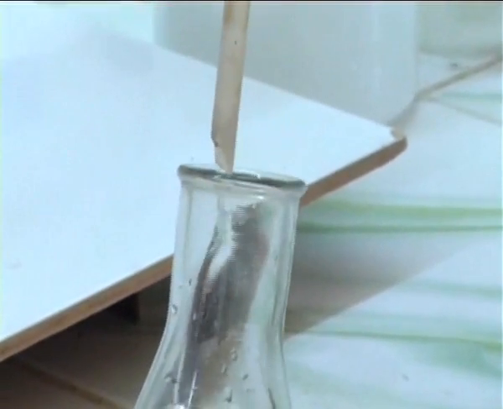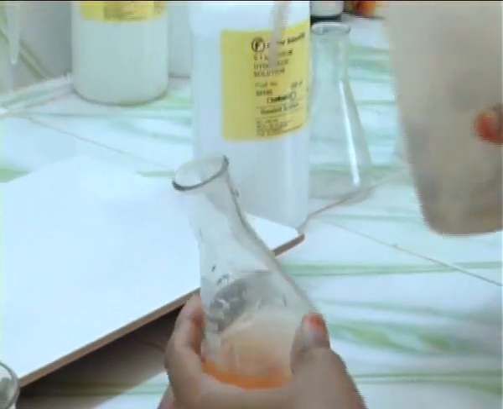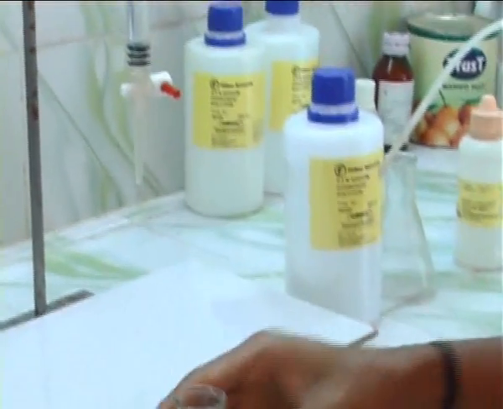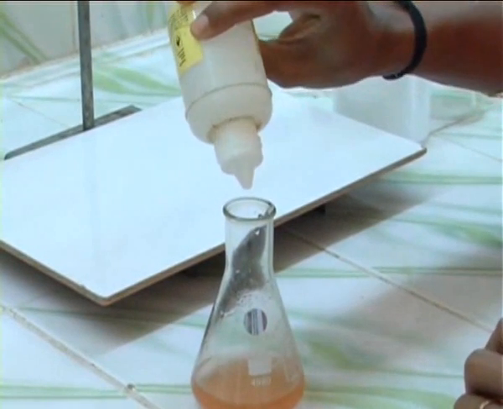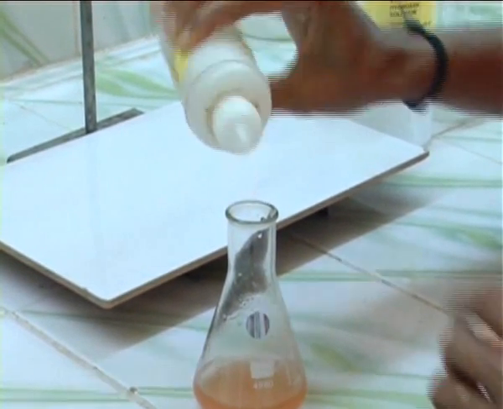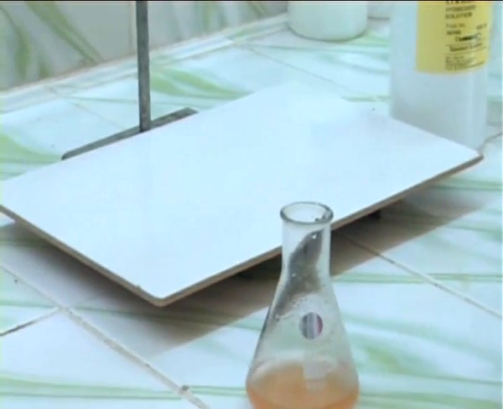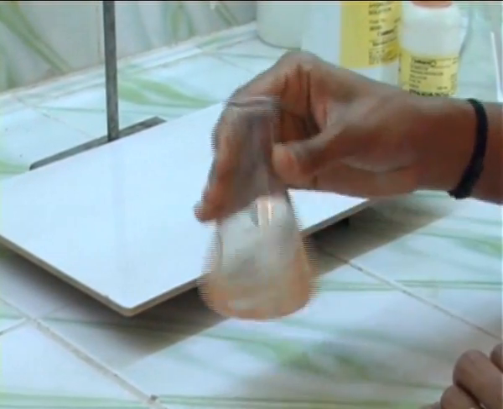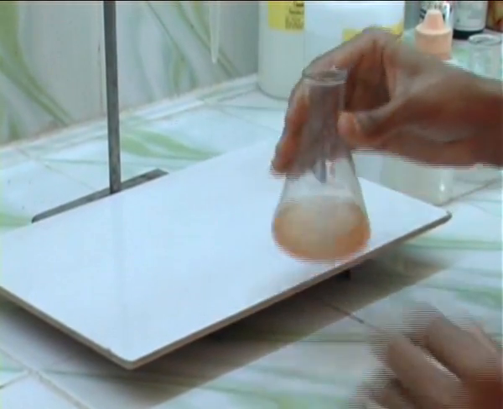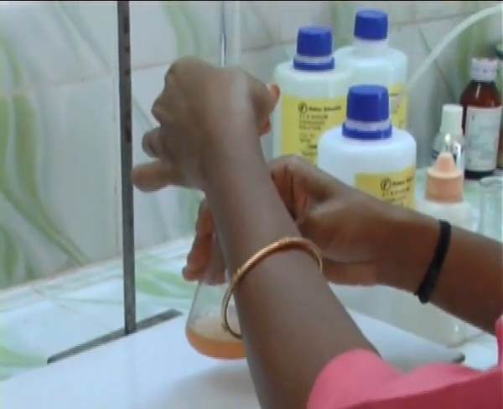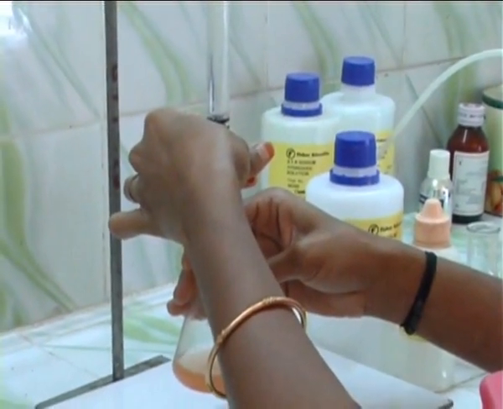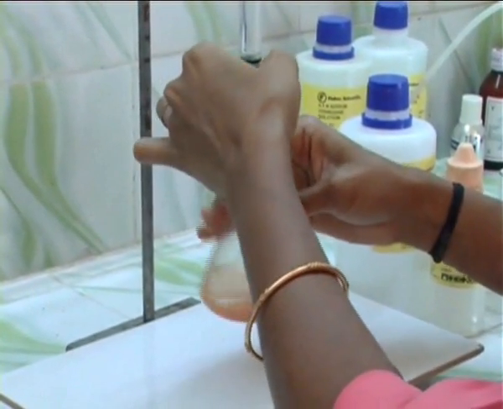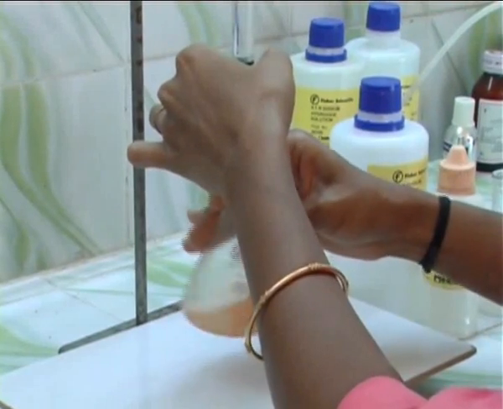There are specific recommendations from the Fruit Products Order and FSSAI. The titration was carried out to find the neutralization level.